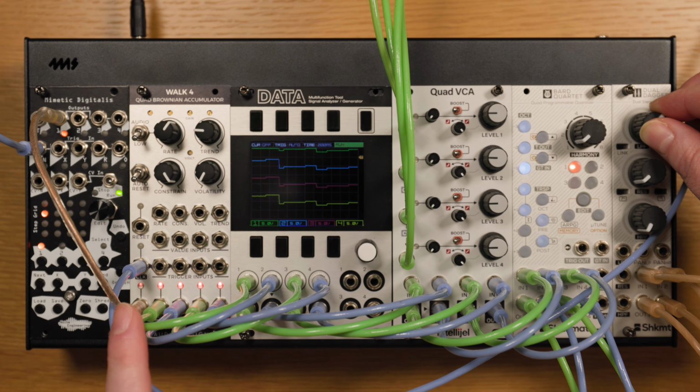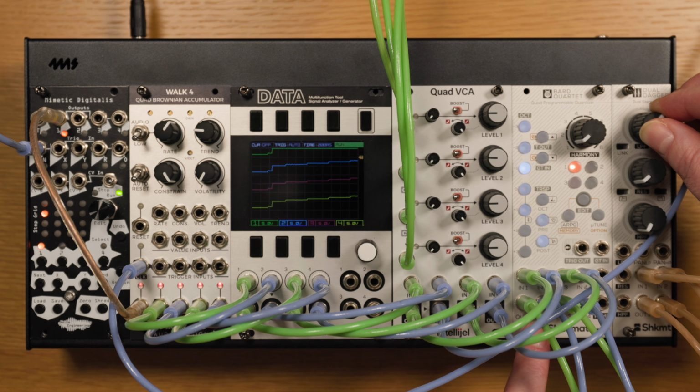The accumulator output is going into the quad VCA before it goes into the Barred Quartet for quantization, and that means that we can modulate the amount of signal that gets sent to the quantizer, and hence changing the amount going through will change the sequence.